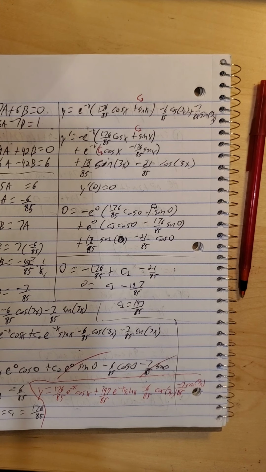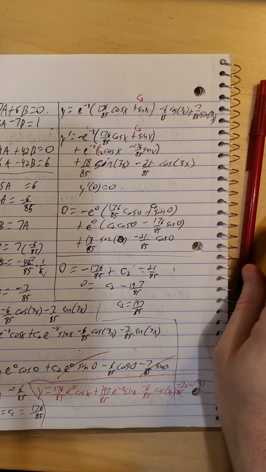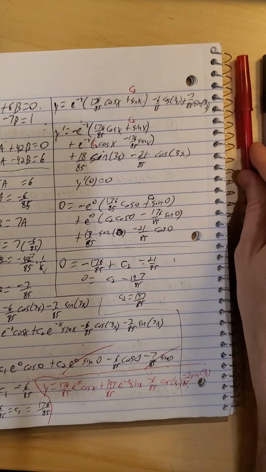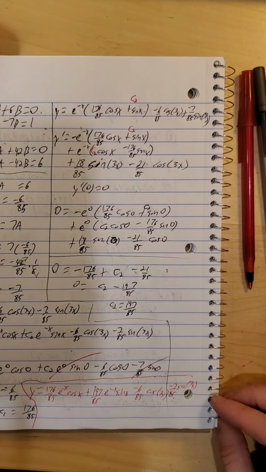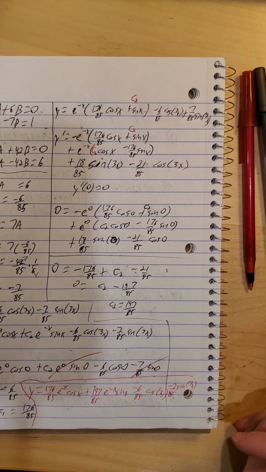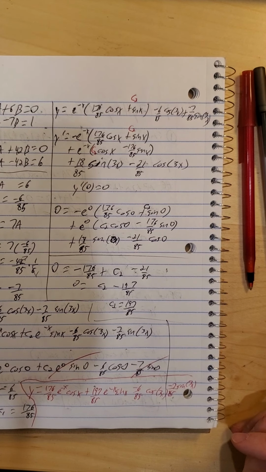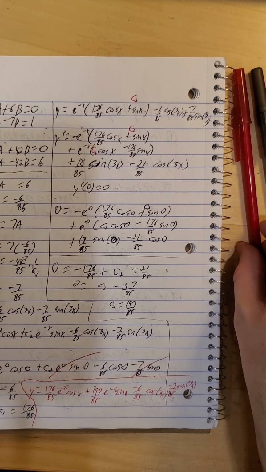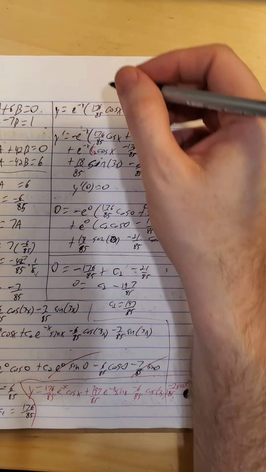That's the one curve that has all of the properties that we want, including going through 0, 2, and having a horizontal slope at x equals 0.